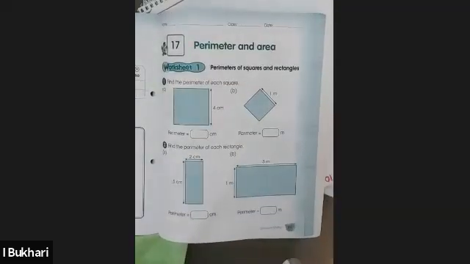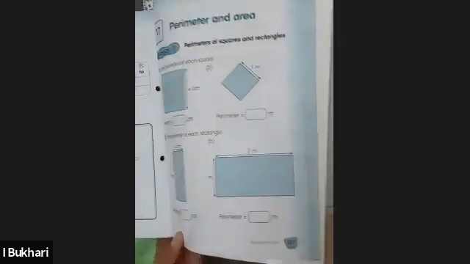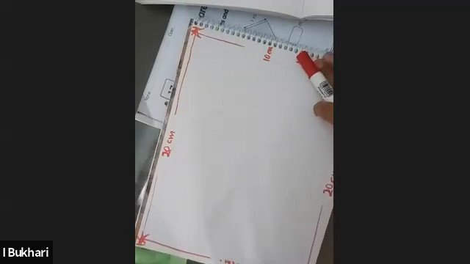Bismillahir Rahmanir Rahim. First of all, we are going to do chapter 17, perimeter and area. You guys have already done it with your teacher, but I will only revise with you. This is only a revision class. Now, perimeter definition, we all know, right? Which is, what is it? Would you like to answer?